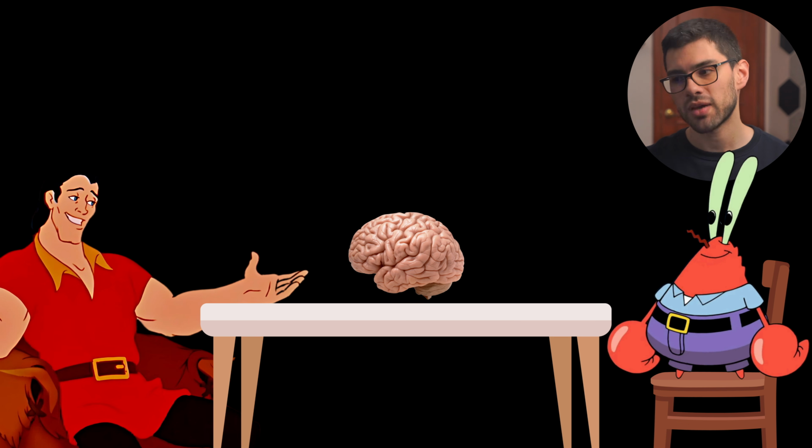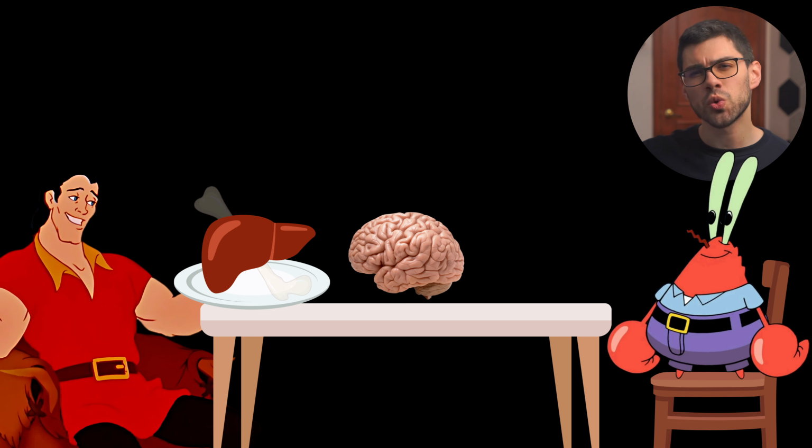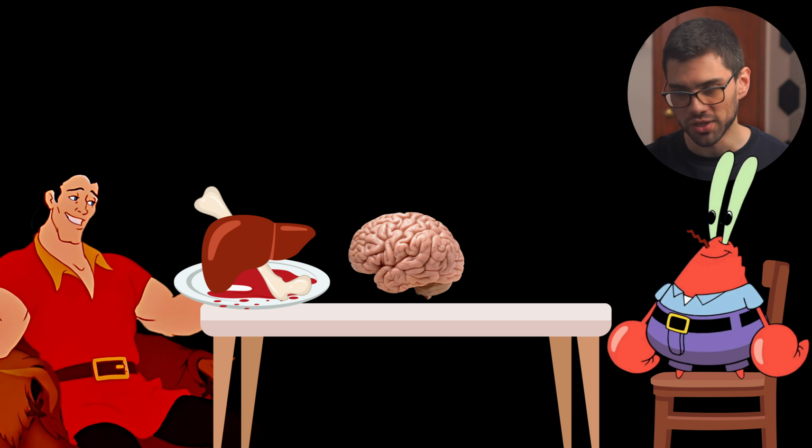Now, Gaston has a plate, and that plate contains a giant liver which is skewered by a bone, but not any bone, a huge bone, something like a human femur or something like that, okay? And on the bottom of the plate, there's a bunch, and I mean a bunch of blood pooling, okay? So I want you to picture that. The liver, the bone, and the blood. All of those details are really important, so try to picture them really vividly. In fact, try to imagine how the plate smells and how disgusting it looks. That'll help you memorize the image much, much better.